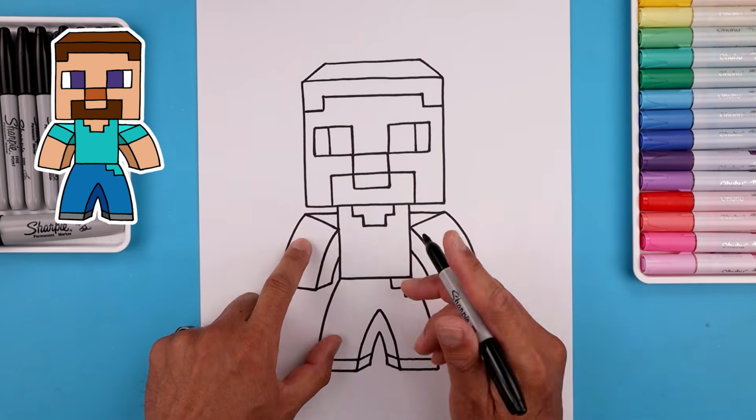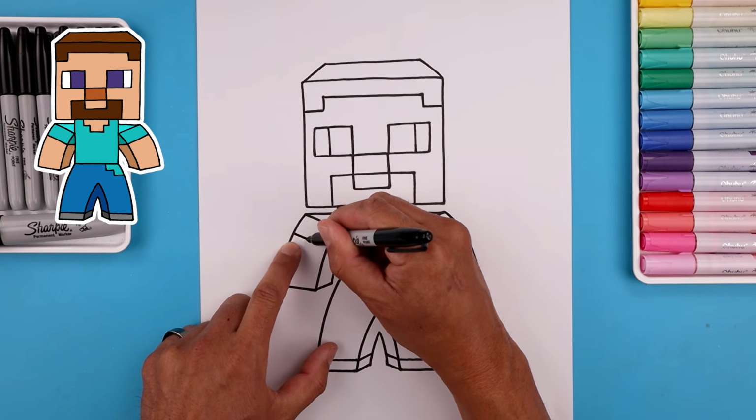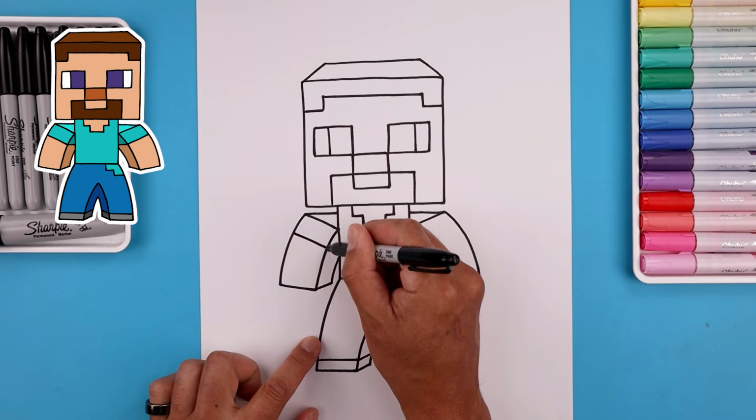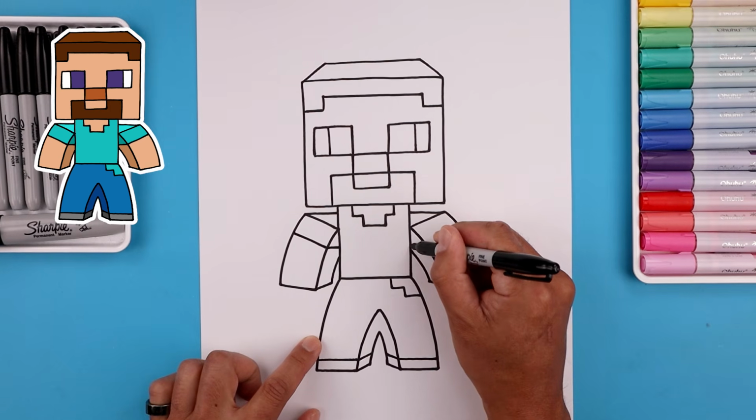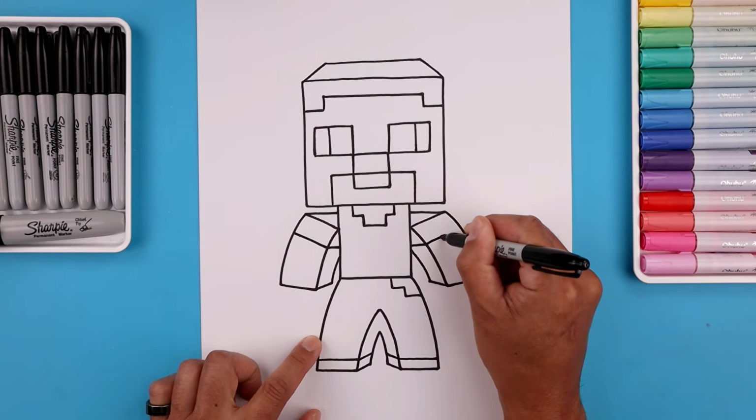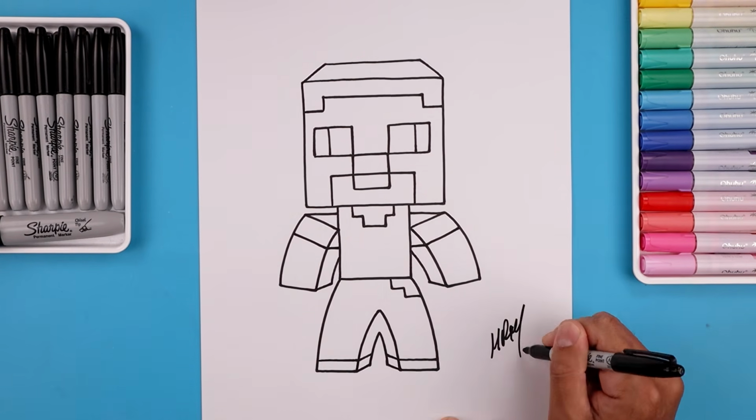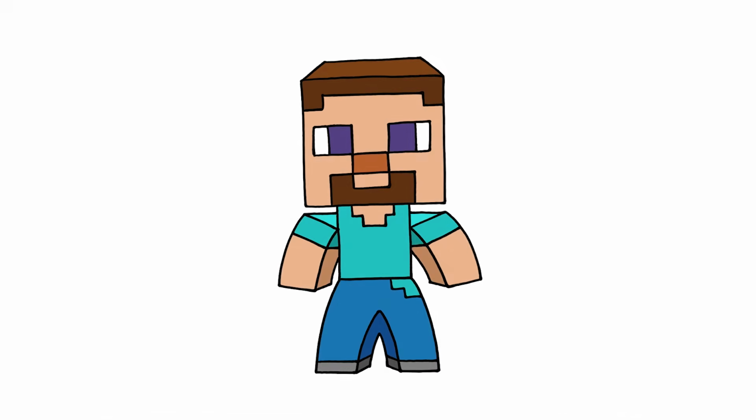Now we're going to finish off by adding the sleeve on the left side, angle this down and in, and it comes straight in towards the side. And then we'll sign our art and add a splash of color, and that's pretty much it. There's a cartoon illustration of Minecraft Steve.